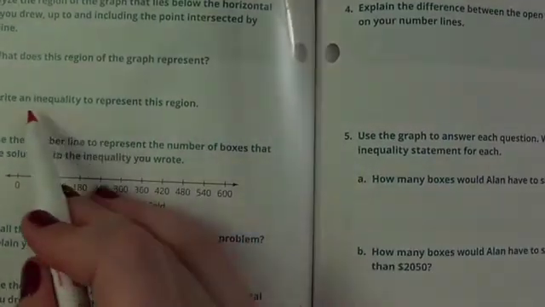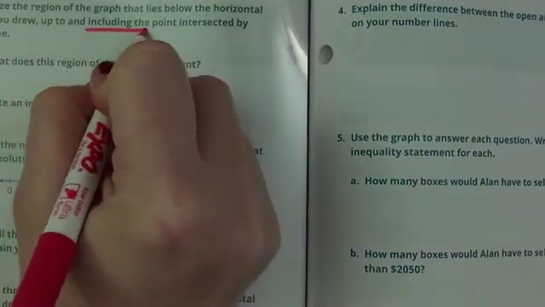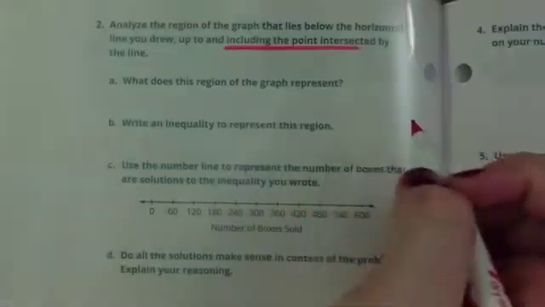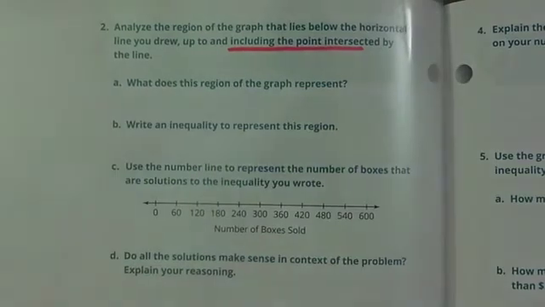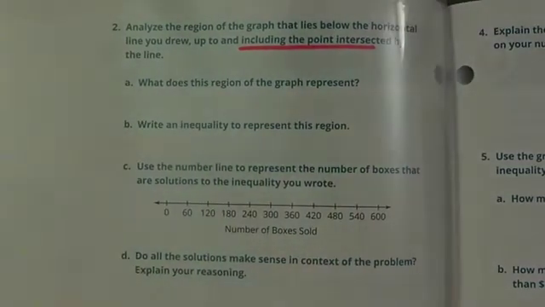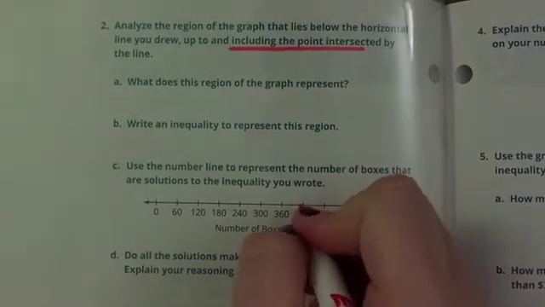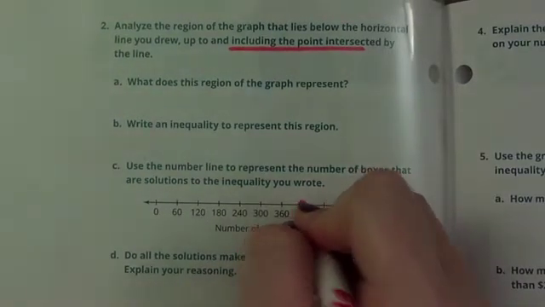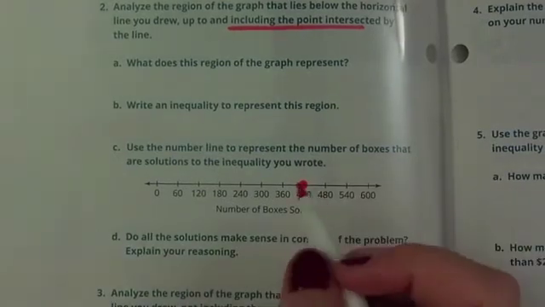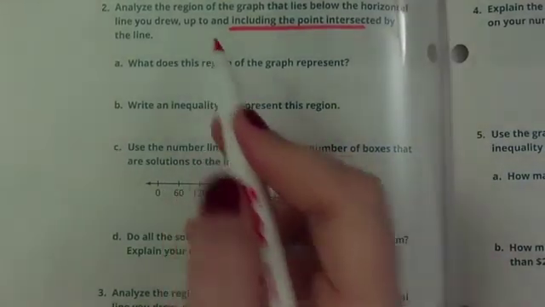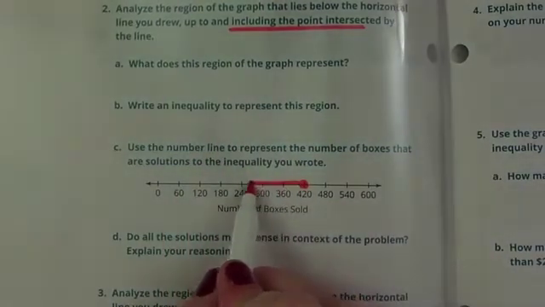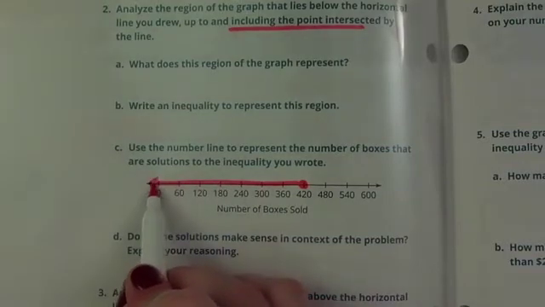So write an inequality to represent this region. Notice it says including the point. So if I want it to represent including that $1,600 goal, he has to include selling 420 boxes. Below the line is below the goal, so that's less than the number of boxes.